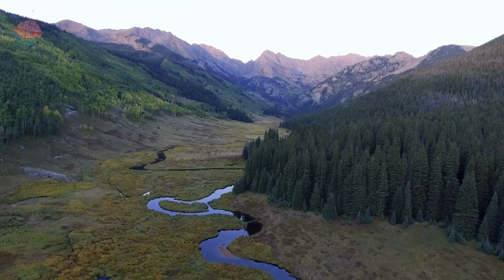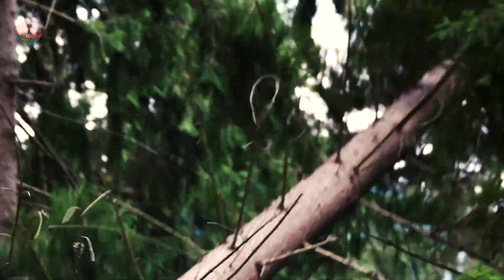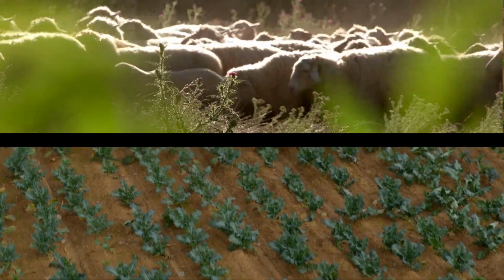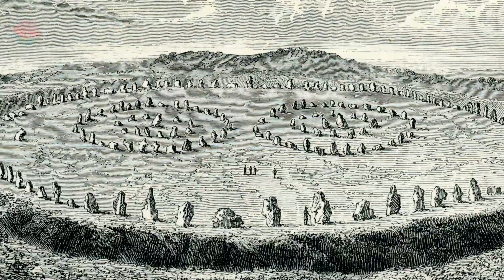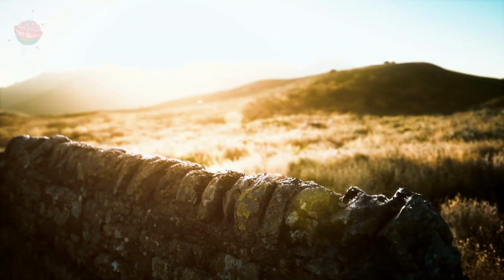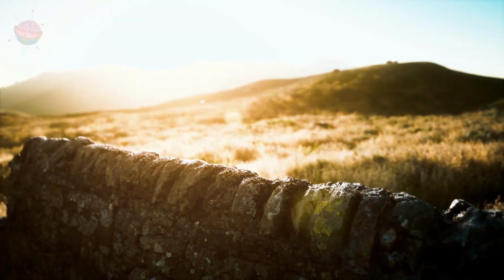In the Neolithic period, farmers cut down trees to make room for crops and animals. During the Bronze Age, people dug burial mounds and set up stone circles. In the Bronze and Iron Ages, they also built walls and dug ditches to mark borders and territory.